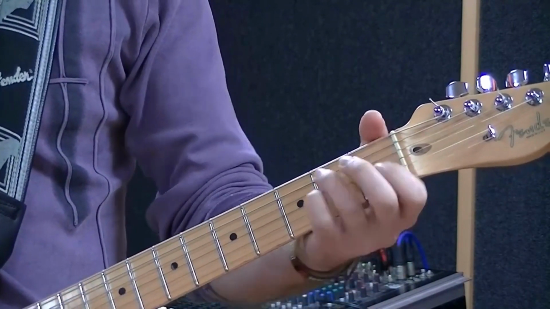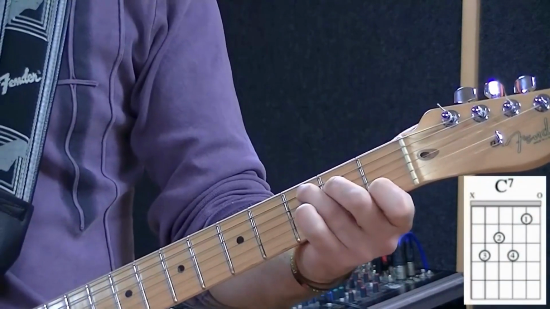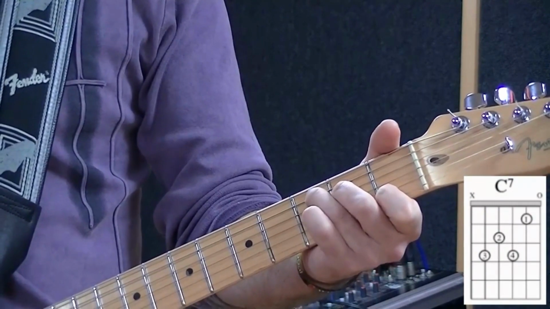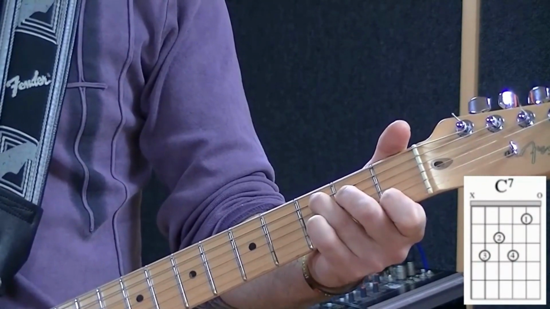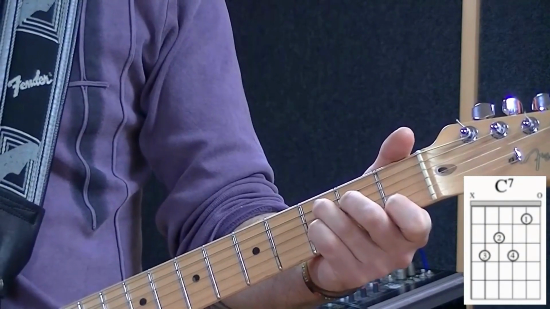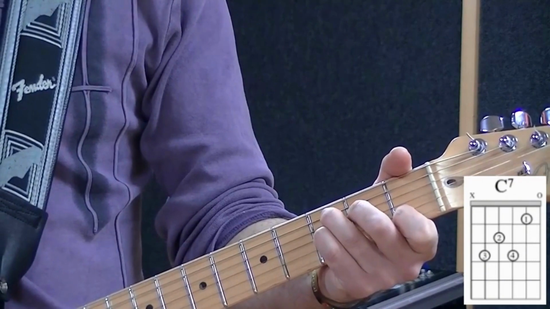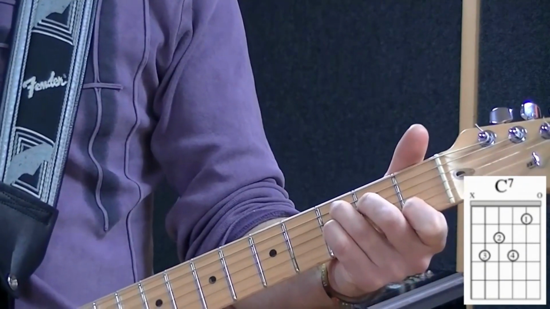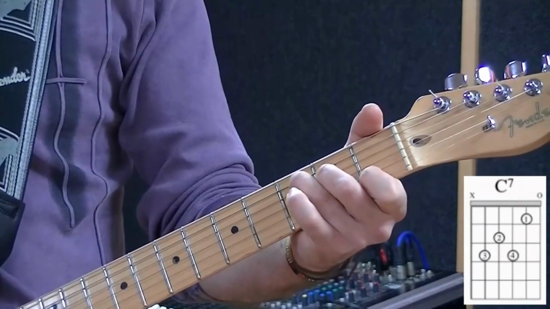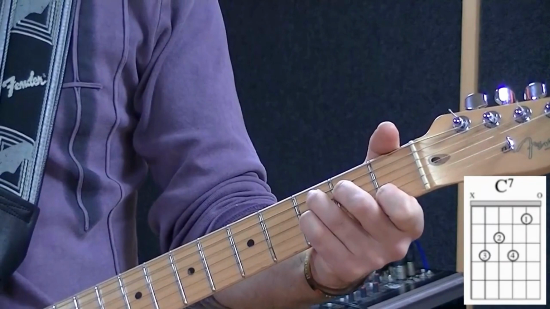Okay, and then the next chord is a C7. We've obviously played the C in the past, but this time we add the little finger onto the 3rd fret of our G string. And that adds that kind of bluesier sound to the chord. So the normal C and C7.